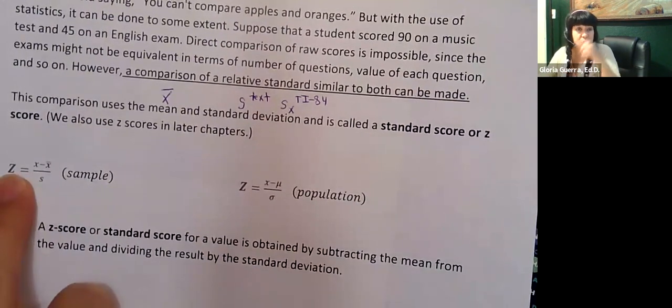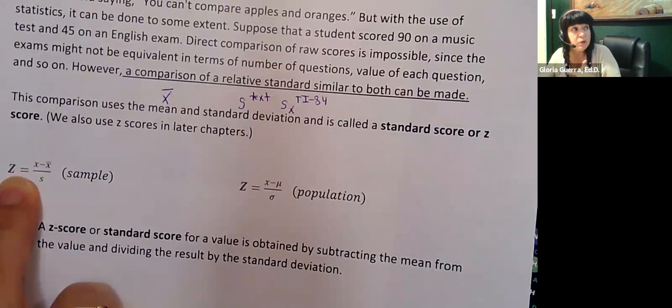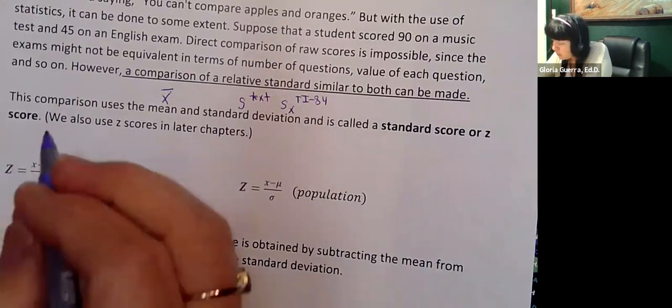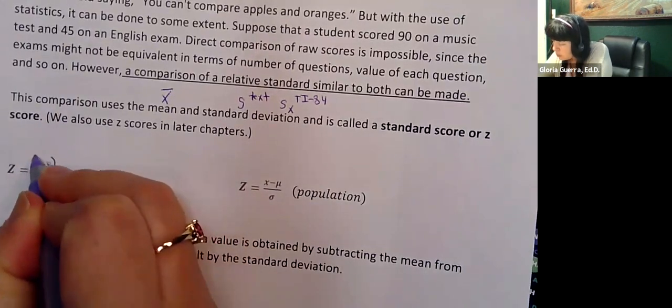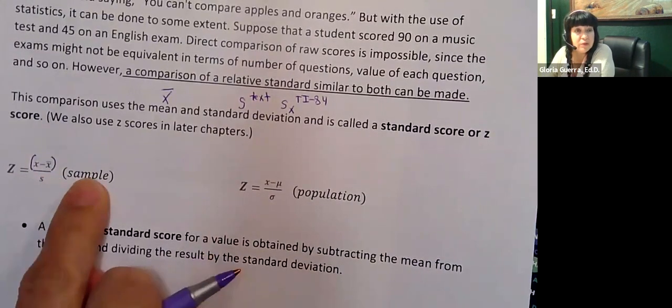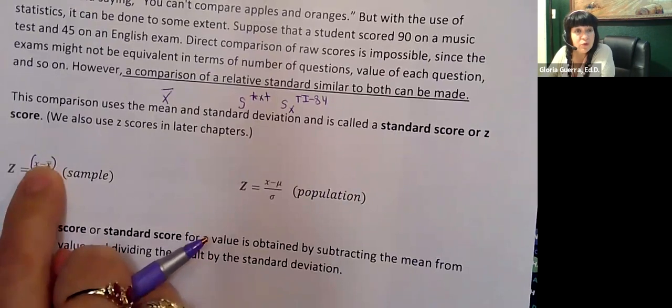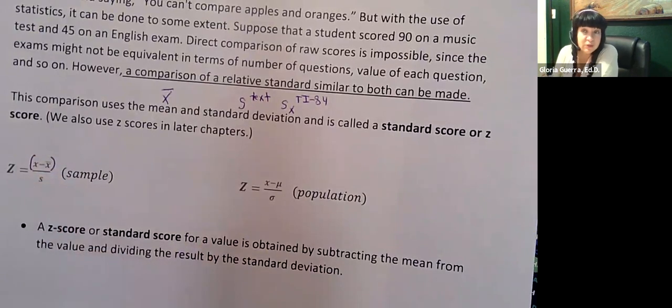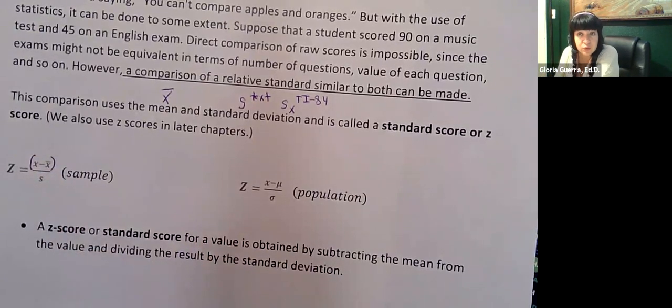Here's your symbol, and here's your formula. If you're using your calculator, which most times we will, you're going to want to put parentheses around that because in the order of operations, PEMDAS, you want to do what's inside parentheses first. You want to subtract before you tell the calculator to divide. The only way to communicate that is to put the parentheses. If you don't, you will get a different answer, a wrong one. So just be careful with that.